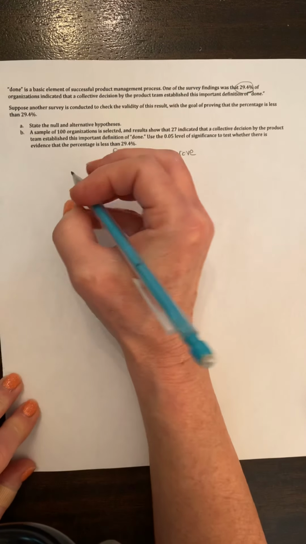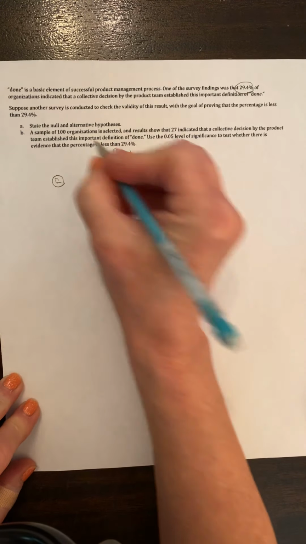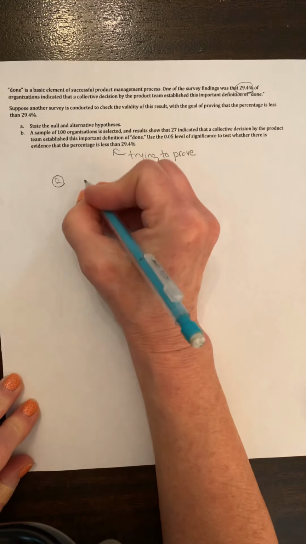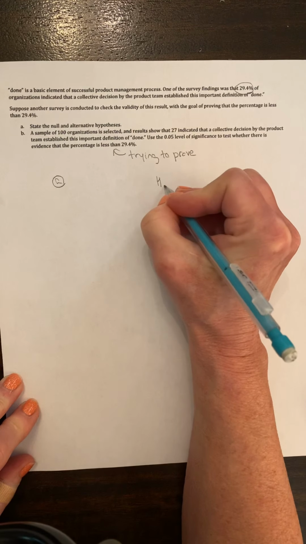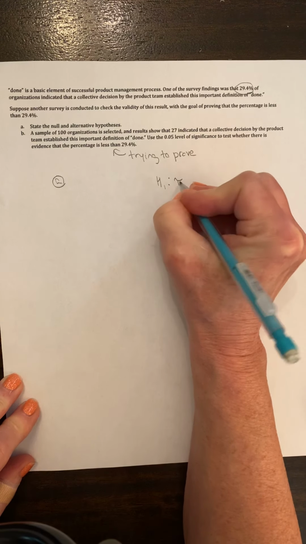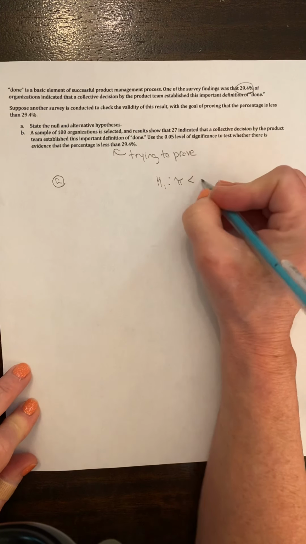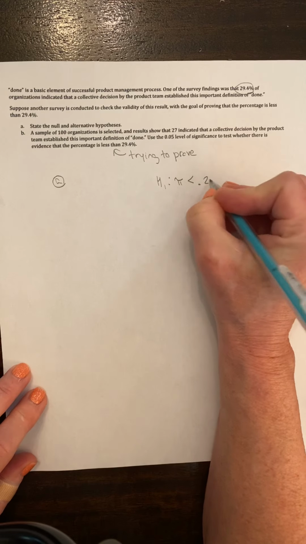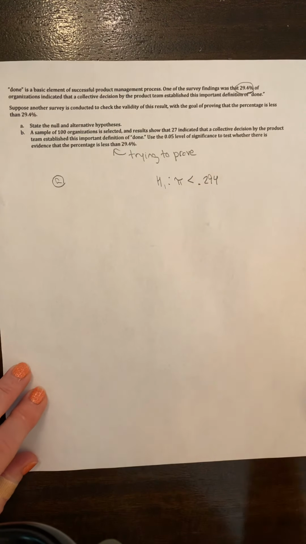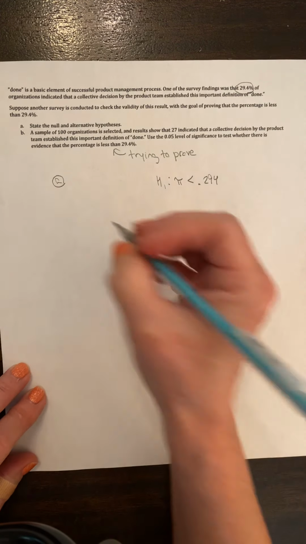And again, in this case, I like to write my alternative first and then write my null. So for part A, our hypotheses, well, our alternative, and again, we're using pi, is that we think it might be less than 29.4%. We'll change that to a ratio or decimal.